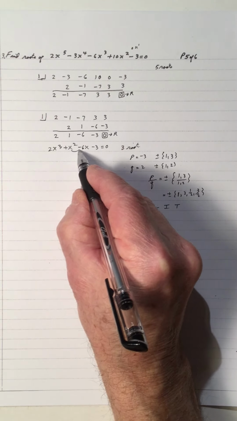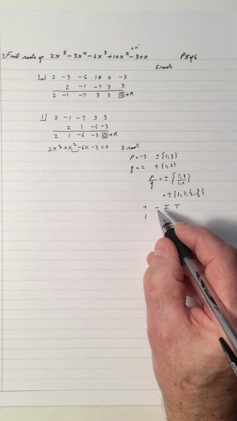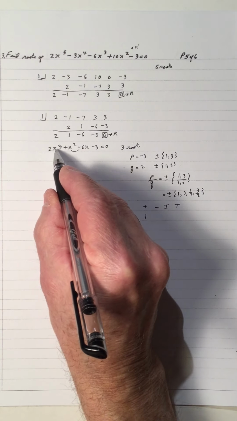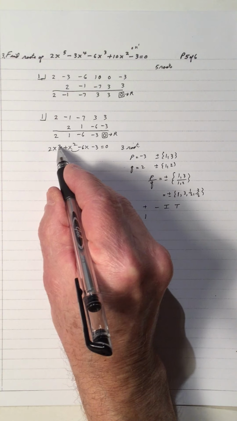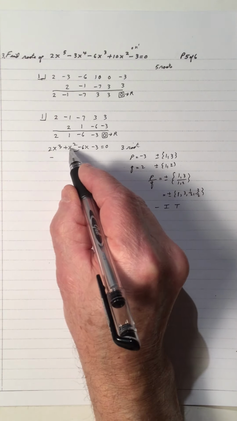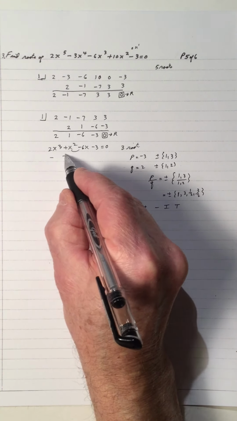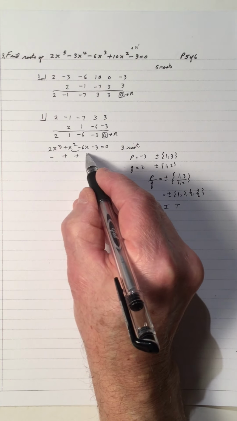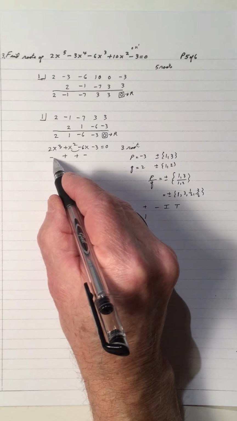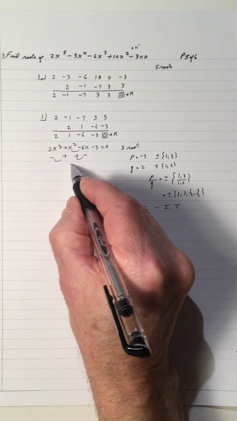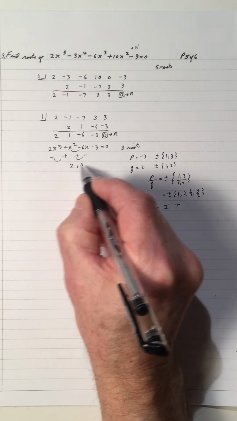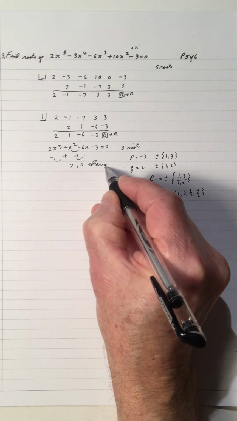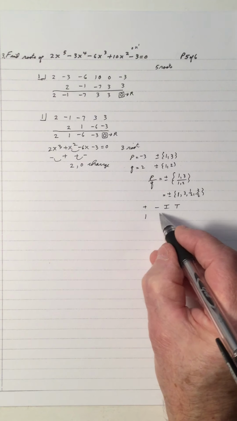So there's only 1 change in this equation, so there's 1 positive. When we put a negative in here, if we put negative x cubed, that's a negative. We put a negative x squared, it's going to be a positive. Negative 6 times negative x is a positive and a negative. So we got 1 change, 2 changes. So that's for the negative roots: there's 2 or 0 changes.